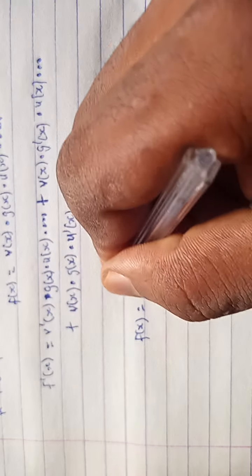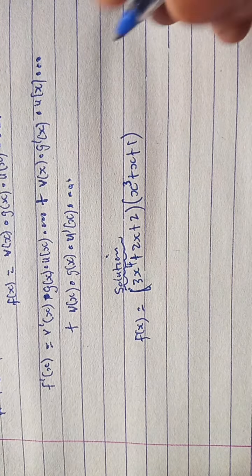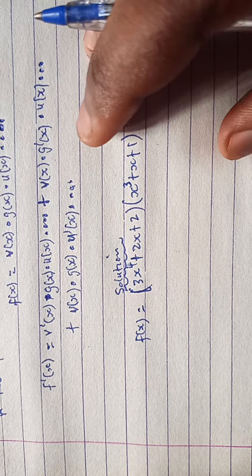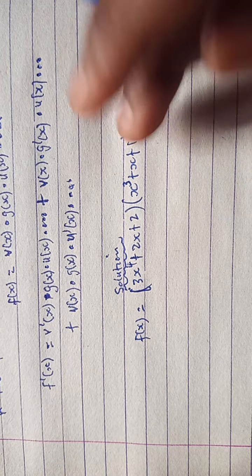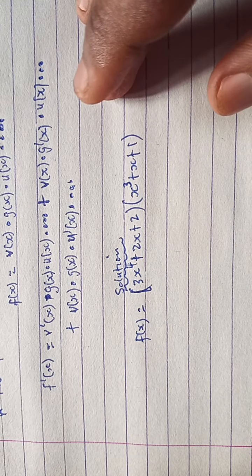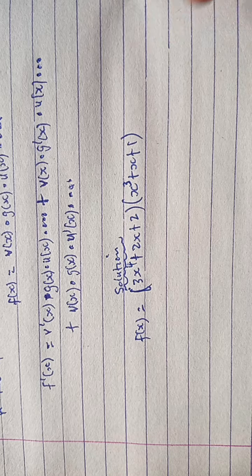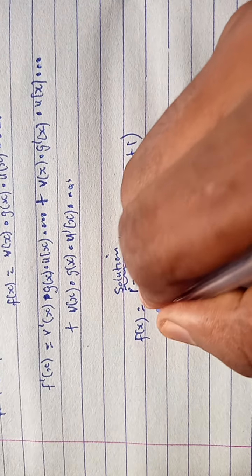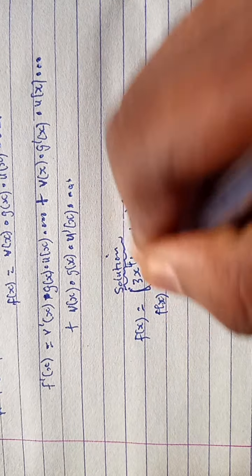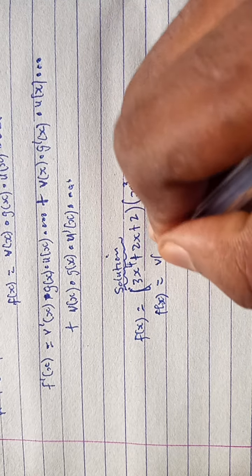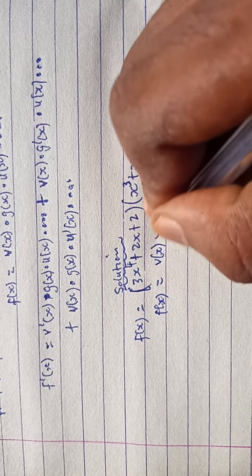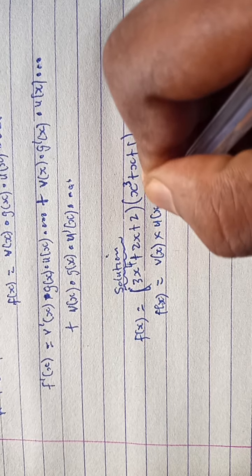This is what we will solve using the product rule. You know that, guys, if we were going to use the differential notation, we would have had to open the brackets by expanding and then solve. So we can represent f of x as equal to v of x, as we denoted earlier, times u of x.